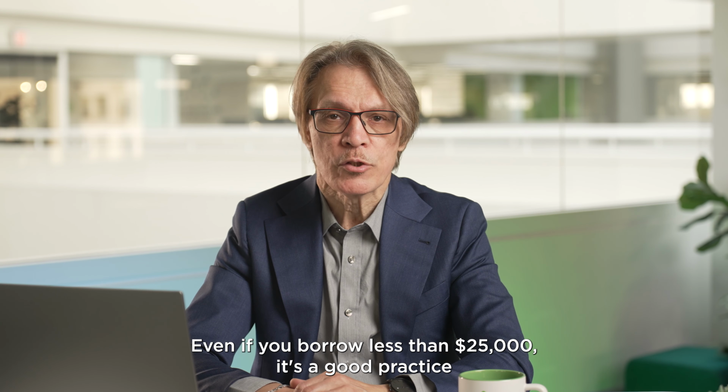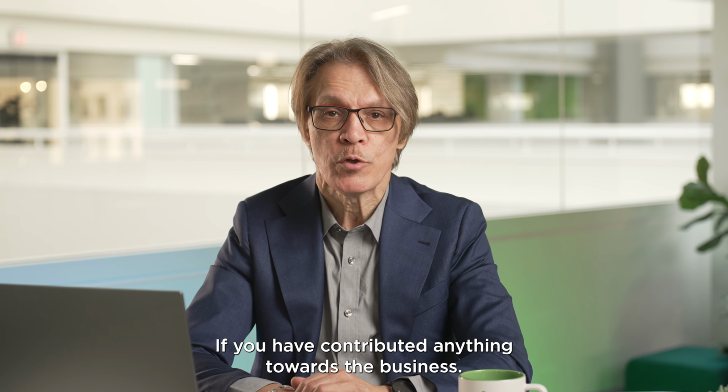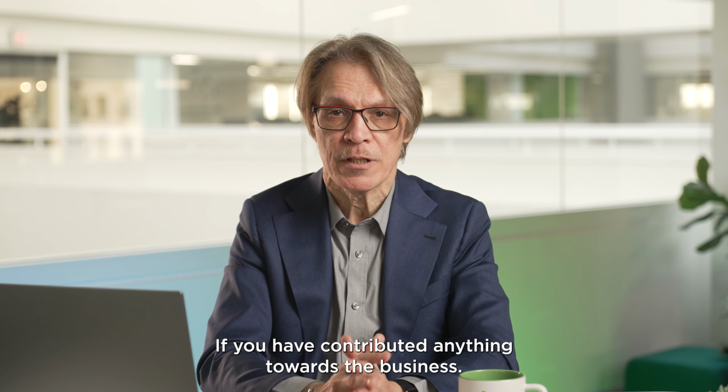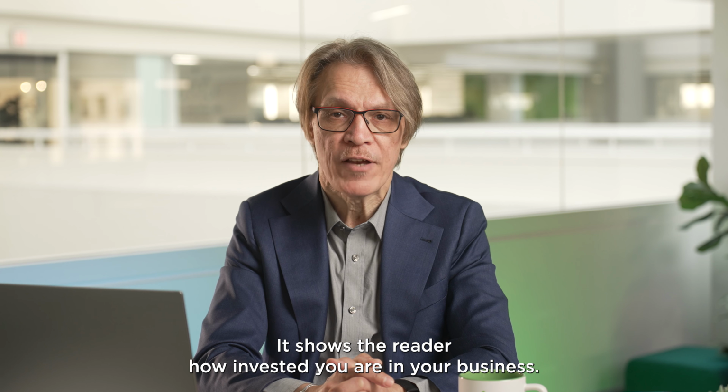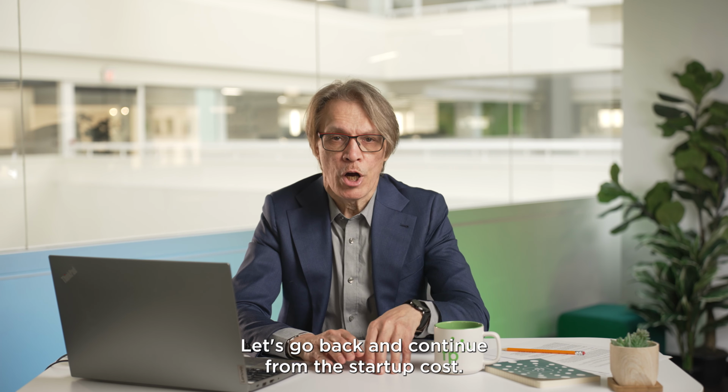Even if you borrow less than $25,000, it's a good practice to fill in the past purchases sheet if you have contributed anything towards the business. It shows the reader how invested you are in your business. Let's go back and continue from the startup costs.